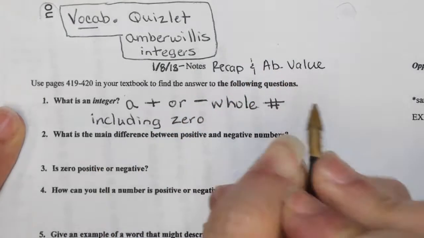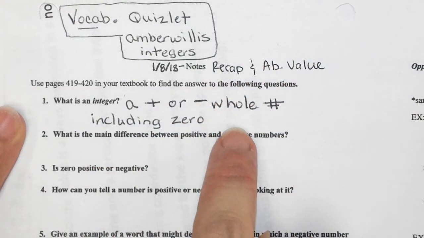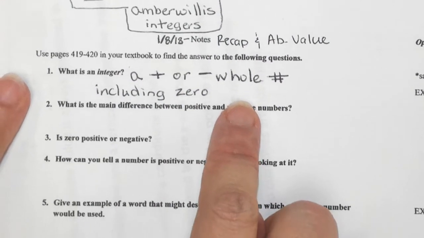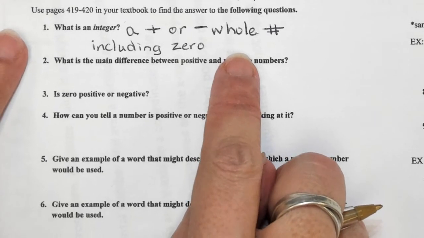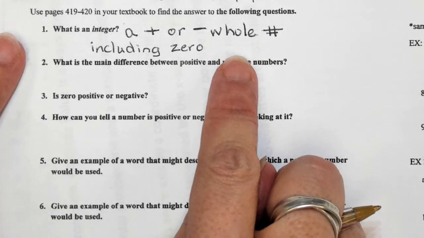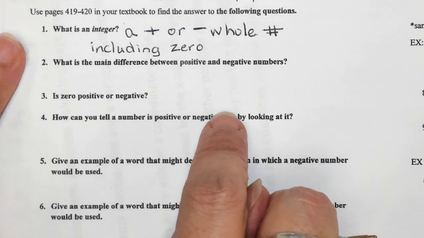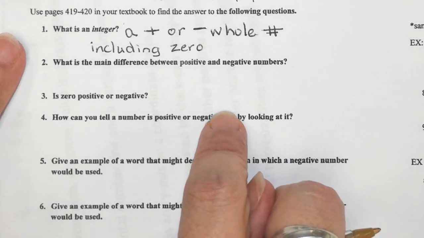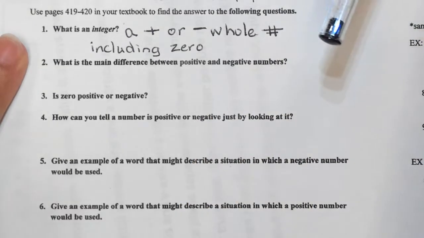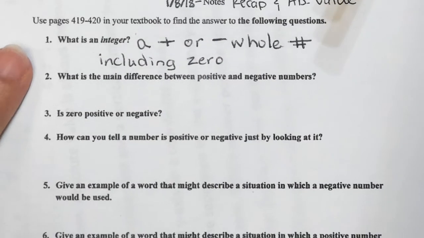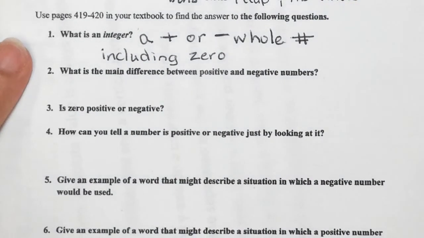It is all the 1, 2, 3, 4, 5, negative 1, 2, 3, 4, 5, and the number 0. Make it big enough for you guys to see it.